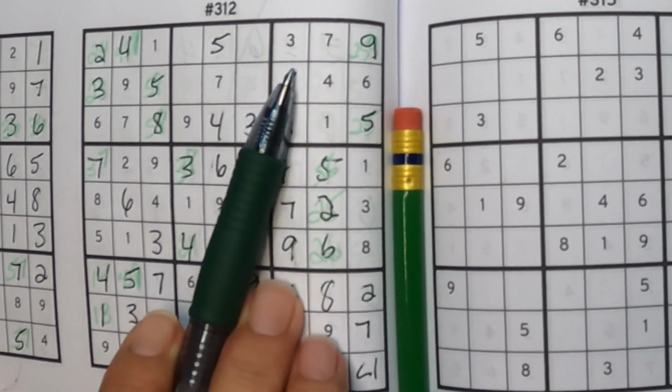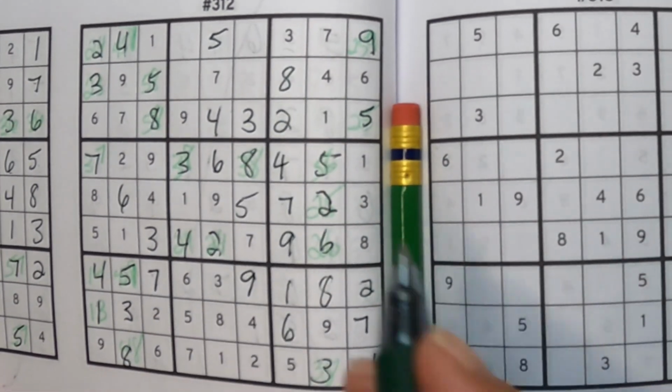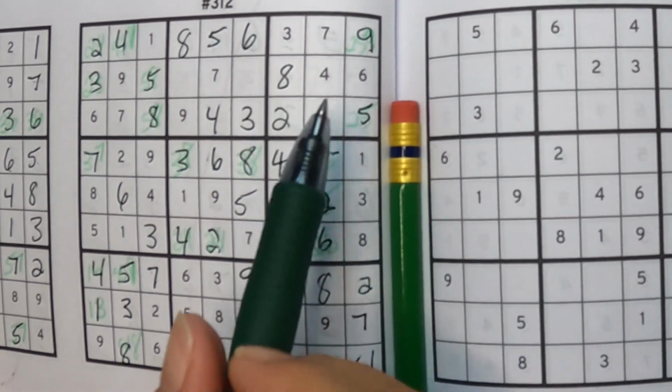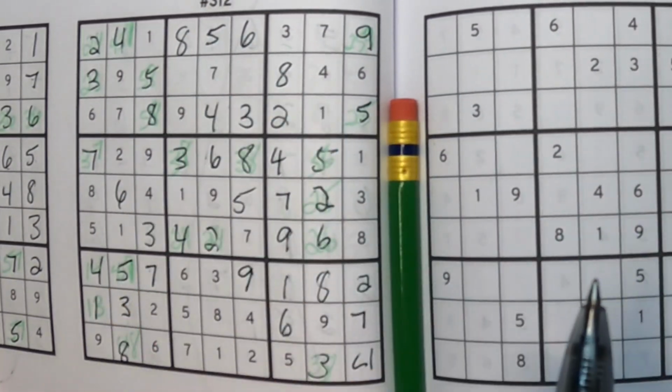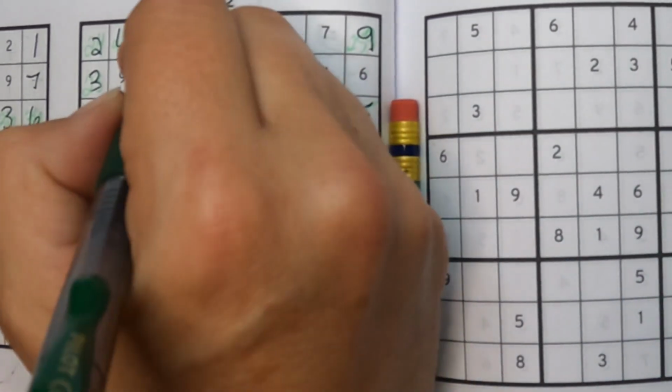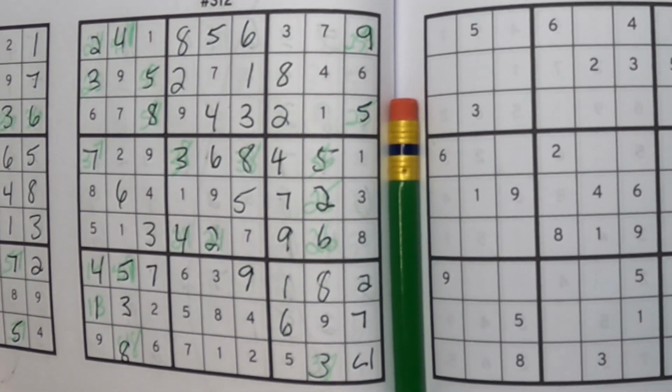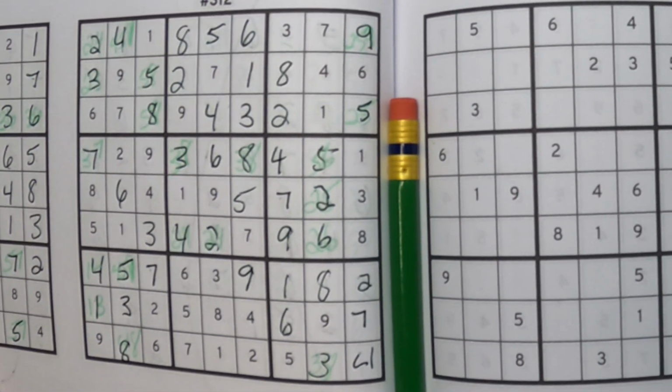For this row, we're missing 6 and 8. We've got an 8 here, so 6, 8. And to finish out this box, we're missing 1 and 2. We've got a 1 here, so 2 and 1. And there we have it for today's puzzle.